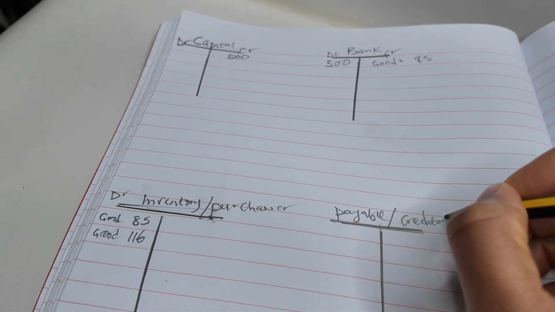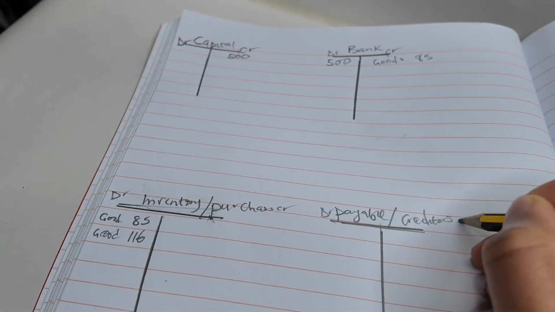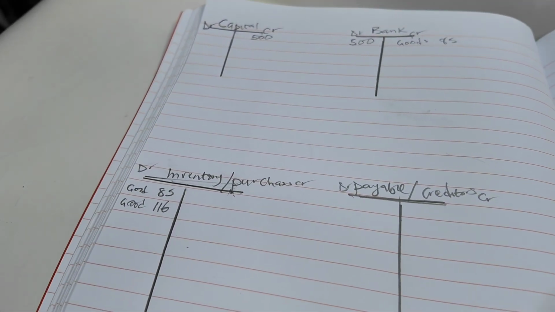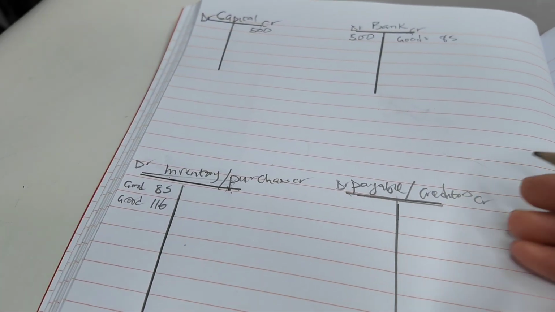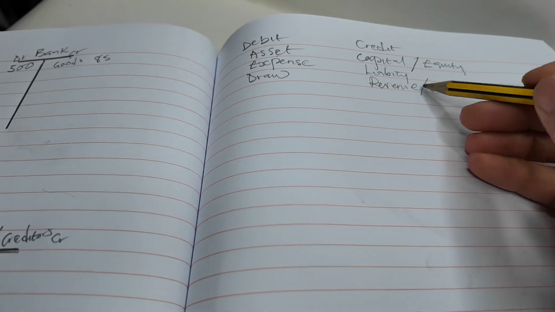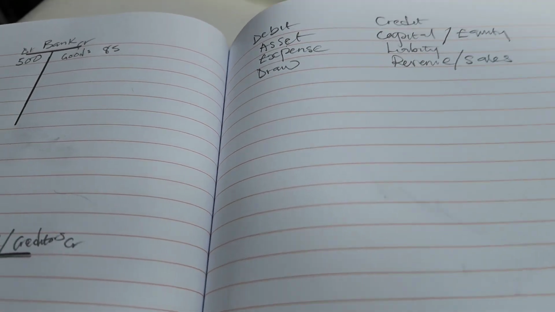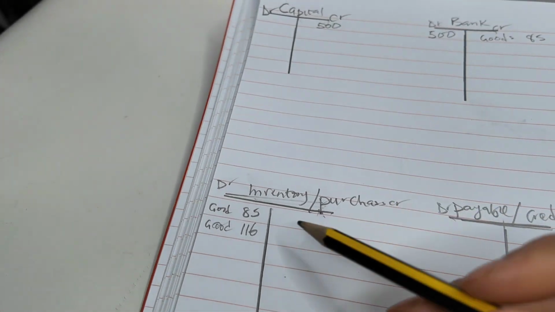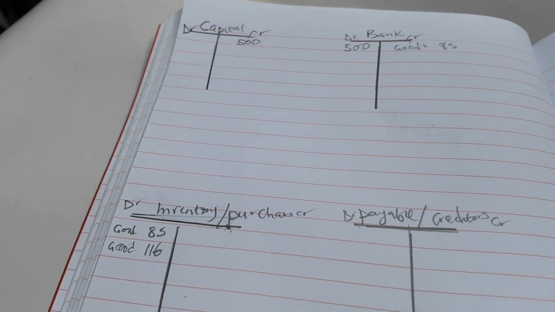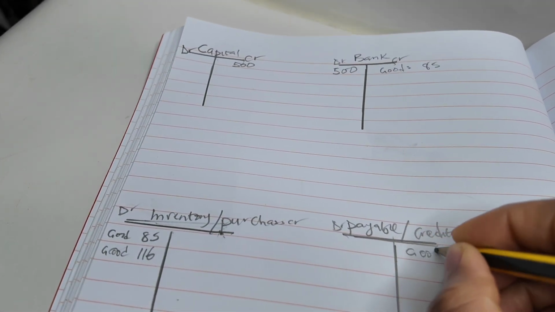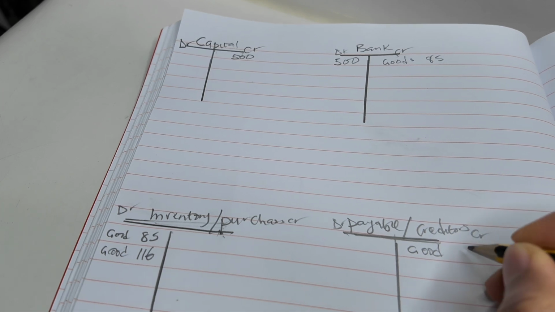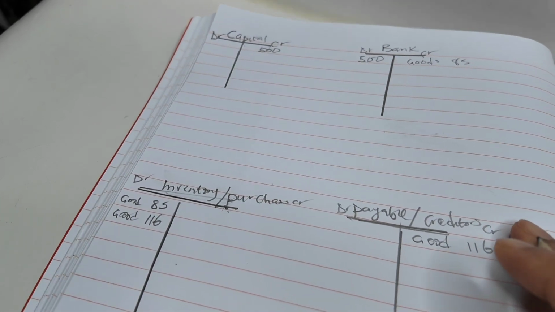These names are interchangeable. This is debit and this is credit. Because we haven't paid this supplier, payable is a liability. It belongs to this here, and it has a default credit balance. And because we have debited here in our inventory, we must credit goods 116, and that is done.